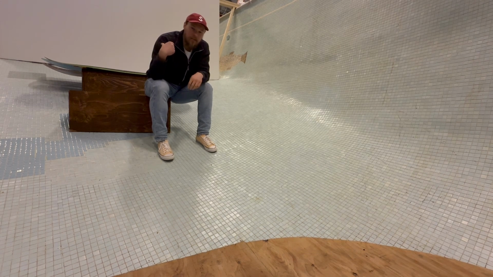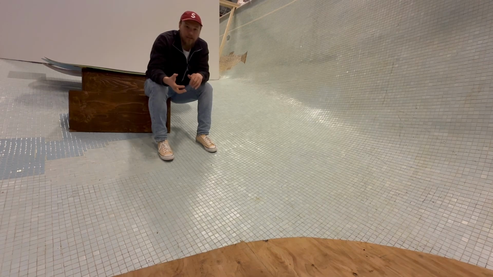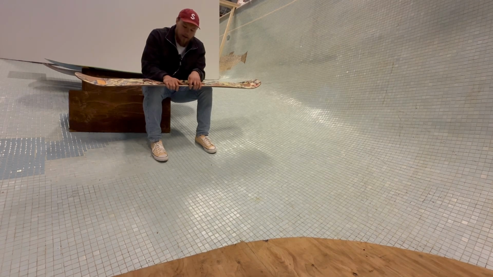So I have a few decks behind me. Let me bring those out, and this will help us to illustrate some of those key differences when it comes to looking at those components. All right, so I just brought out my first snowboard here.